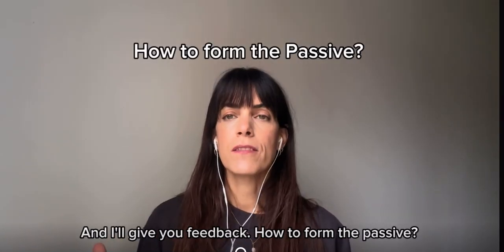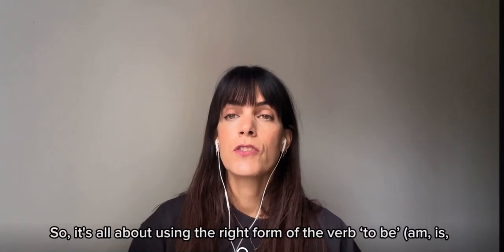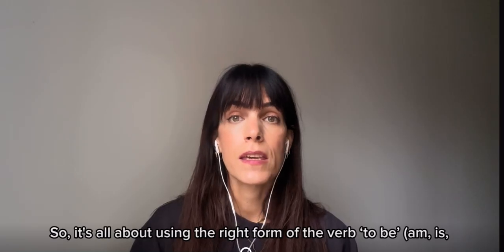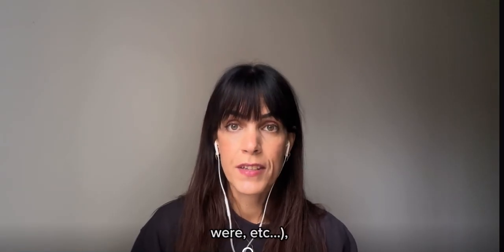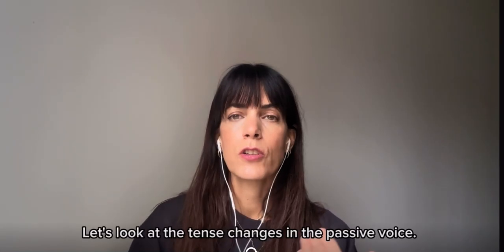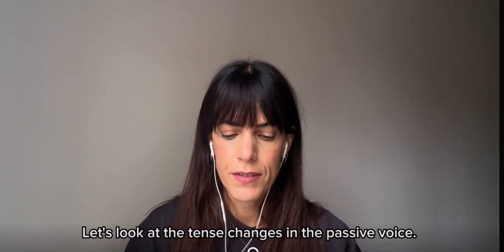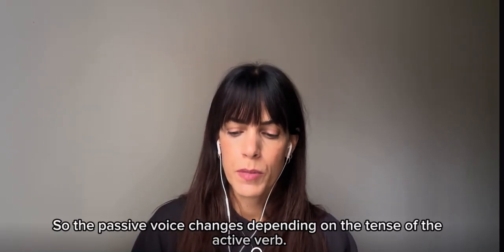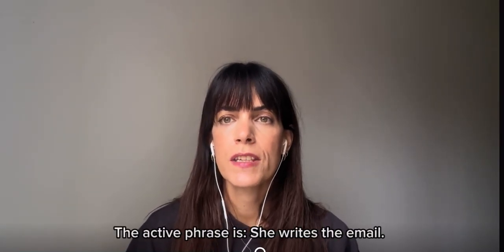How to form the passive. Let's look at the basic structure. So it's all about using the right form of the verb to be: am, is, are, was, were, etc., and the past participle of the main verb. Let's look at the tense changes in the passive voice. So the passive voice changes depending on the tense of the active verb. Let's look at different tenses. Present simple: the active phrase is, she writes the email.